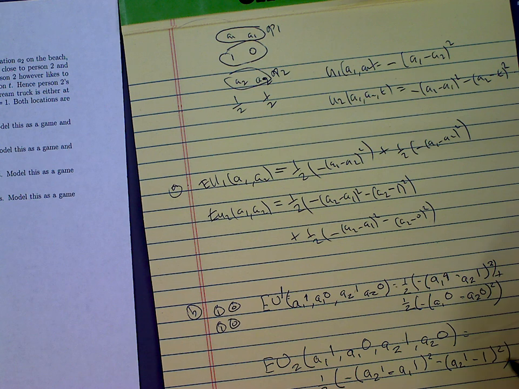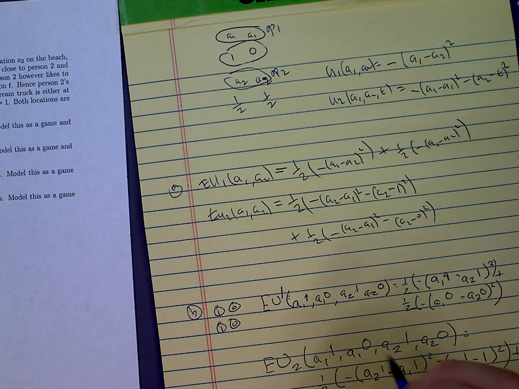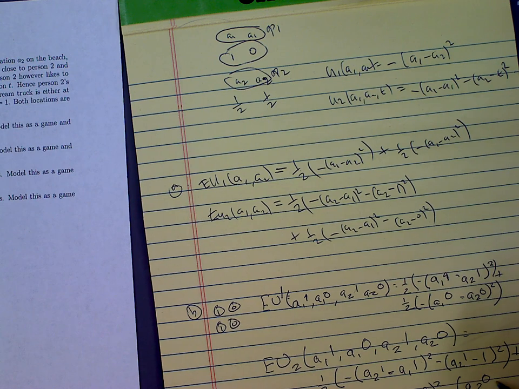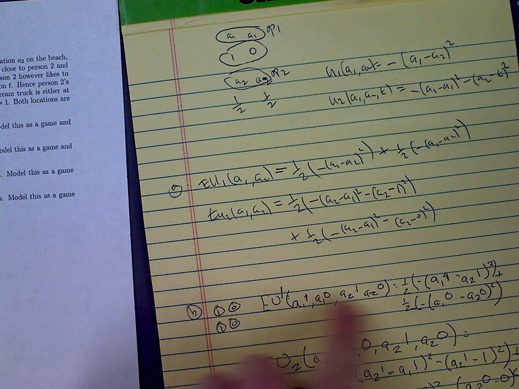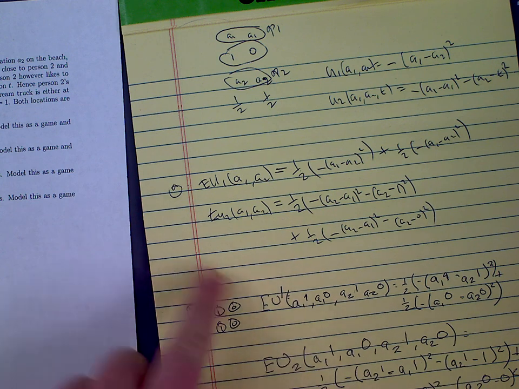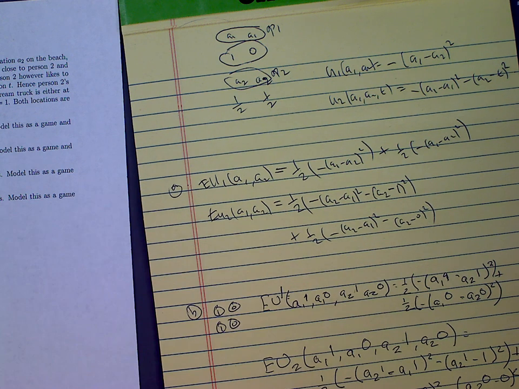Then plus 1/2 of minus a2 of 0 minus a1 of 0 squared, minus a2 of 0 minus 0 squared. I hope everyone can read this. And then you just factor out. And then person 1 only knows this is going to be the equation, but then a2's equation will just be this, where they're only choosing.